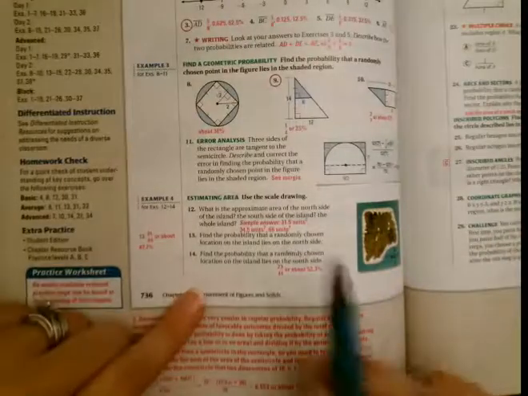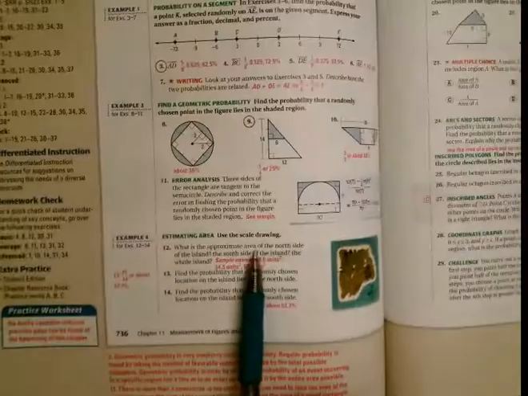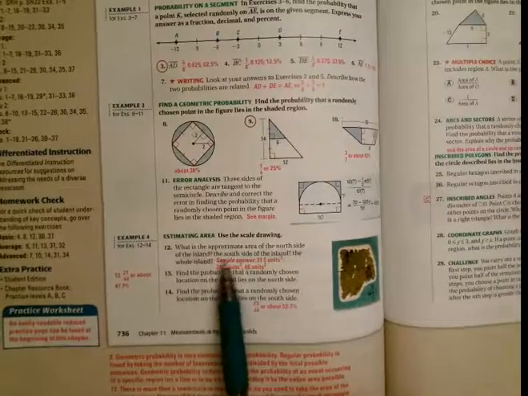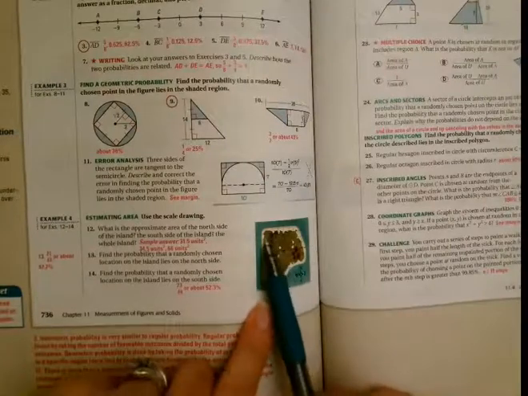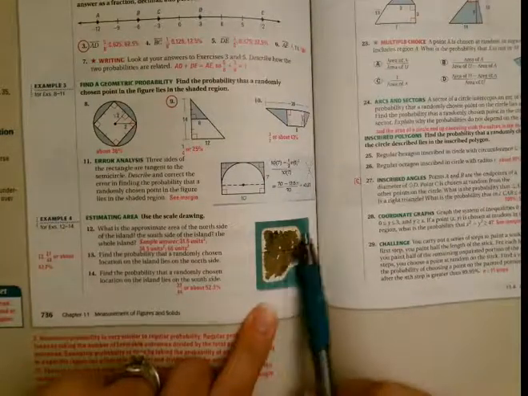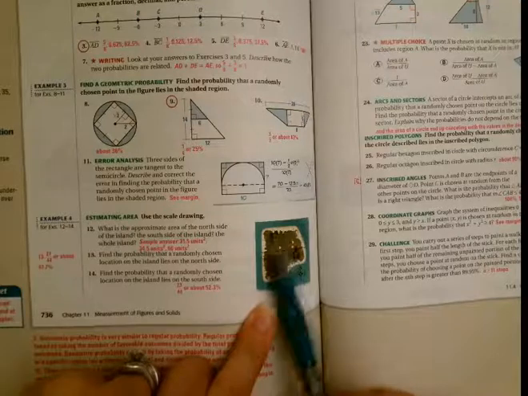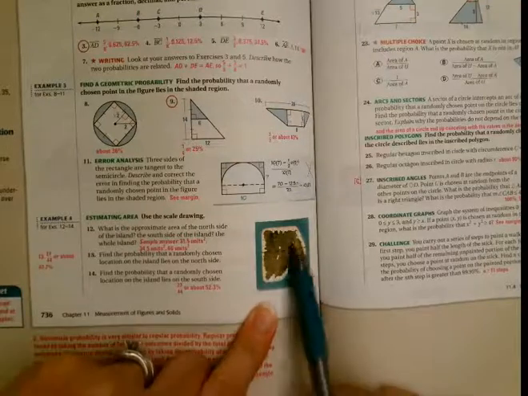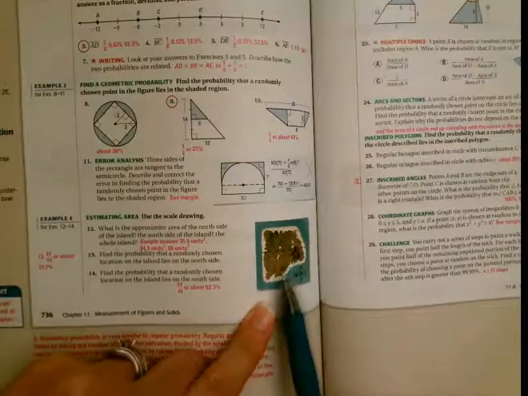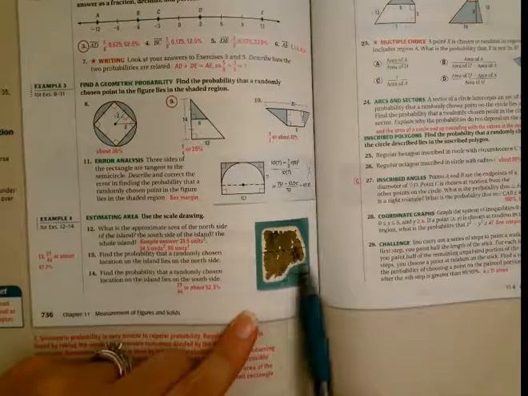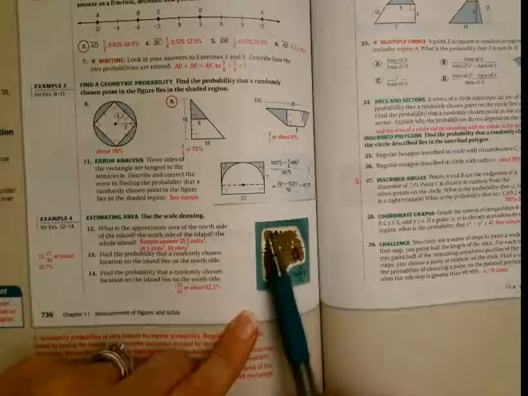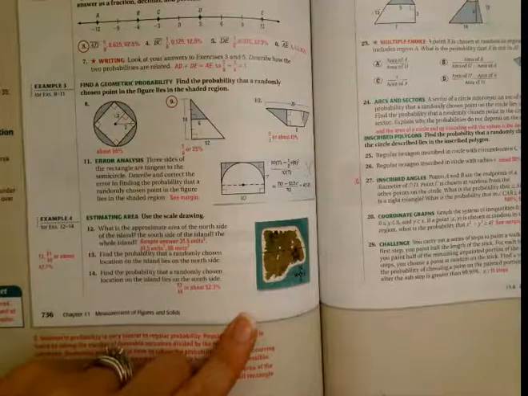Moving on to number 12. It says, what is the approximate area of the north side of the island, the south side of the island, and the whole island? We literally just count the boxes. The north side of the island is above this dotted line, so you count the number of shaded boxes. The number of units that are shaded is approximately 31.5. For the south side, it's approximately 34.5. Then the whole thing, add them together, is approximately 66 units.